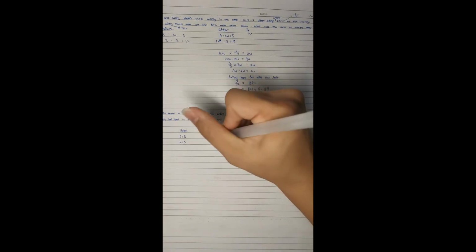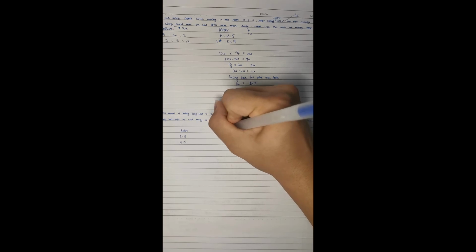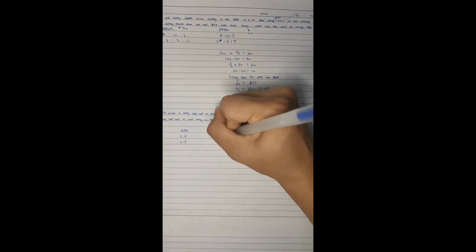And after Roy gave Sally some money, Sally had twice as much money as Roy. So there's some change right over here. So there's an after, Sally to Roy. So through this process, sometimes in questions, you need to ask yourself, what is the thing that did not really change in the question?